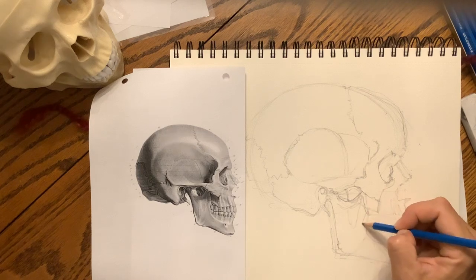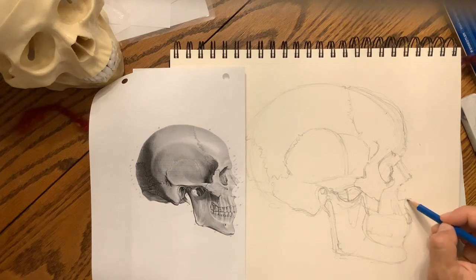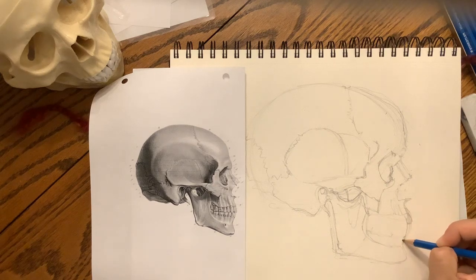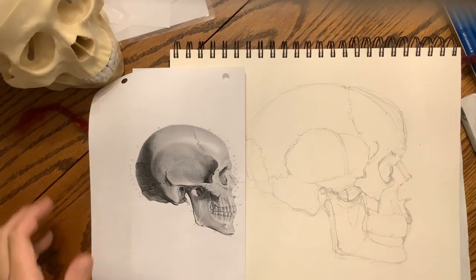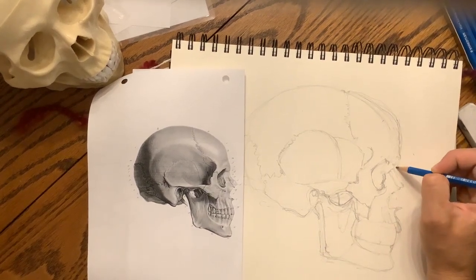Okay, this is too wide. Okay, maybe I'm happy with this as a basic shape.